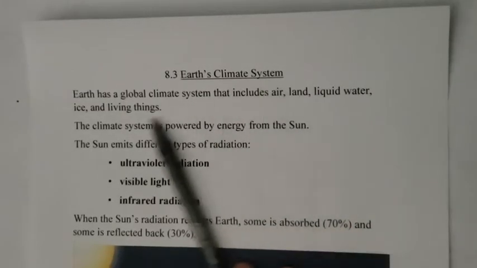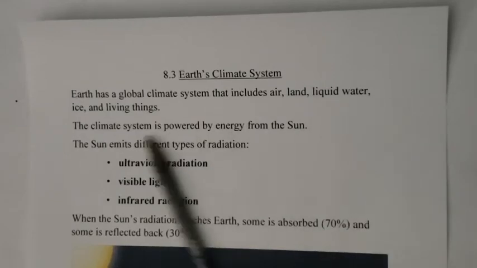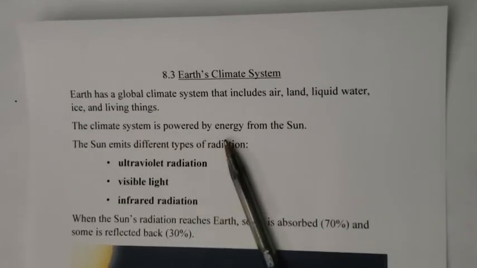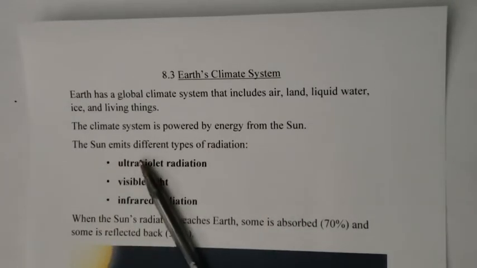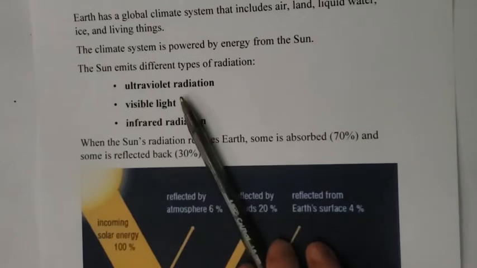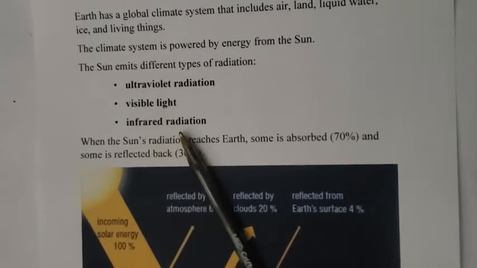Earth's climate system. Earth has a global climate system that includes air, land, liquid water, ice, and living things. The climate system is powered by energy from the sun. The sun emits different types of radiation. So we get UV rays, which is ultraviolet radiation, visible light, and infrared radiation.